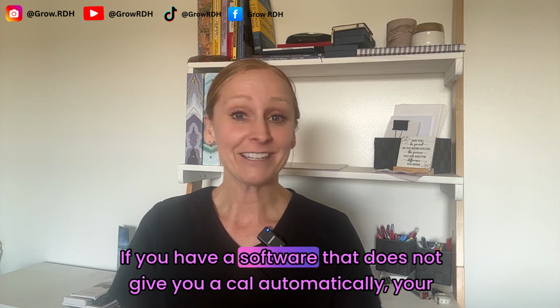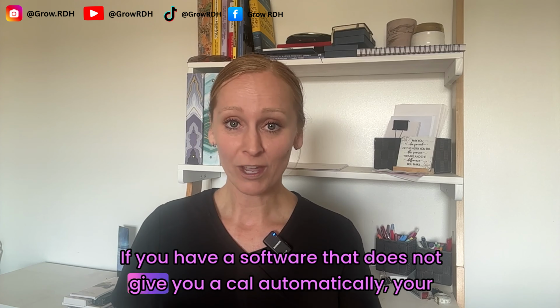If you have a software that does not give you a CAL automatically, your job is easy. Don't do anything except for adjust the gingival margins as you need to, as you see fit. So if you have a 3, just leave it. There's no reason to change it, right? If you have a 4, put in a -4, right? Because that's going to show you a CAL of 0. And it's going to show that that 4 is all pseudo pocket.